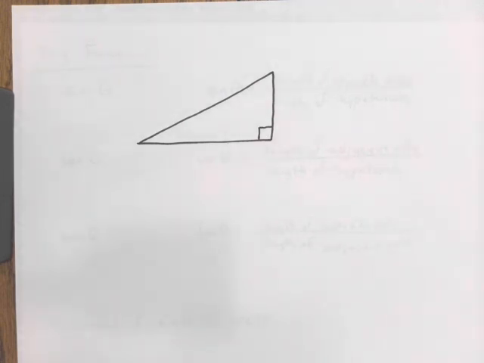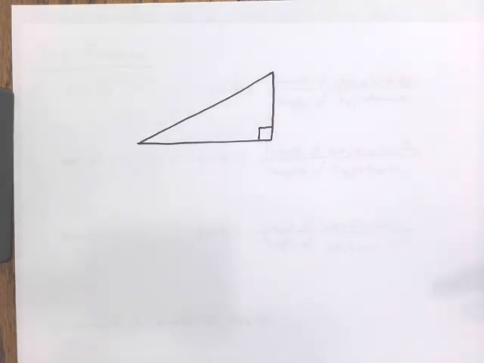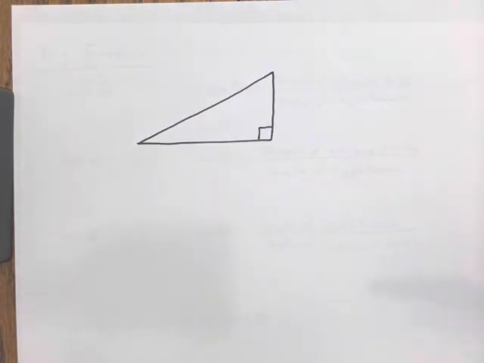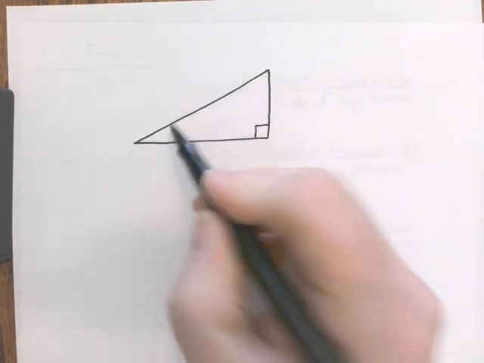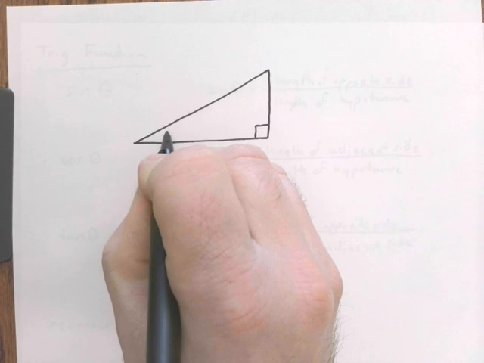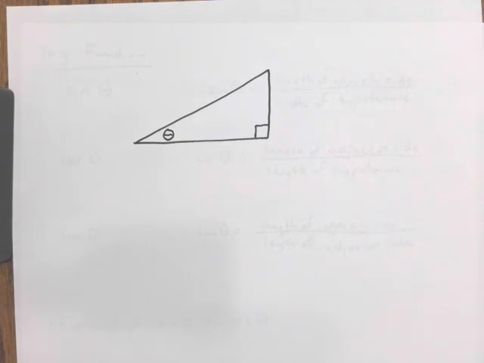So when we're studying trigonometry, we are typically studying right triangles and some calculations, some ratios that we use with those. So if we have a right triangle, we know it's a right triangle because we have that right angle symbol in the corner. There are two other acute angles, and the usual symbol that people use for one of these other two is the Greek symbol theta, which looks like a circle or an O with a line drawn through the middle.